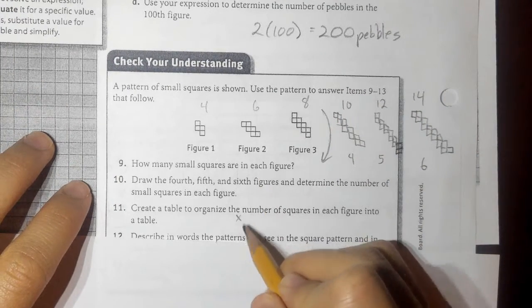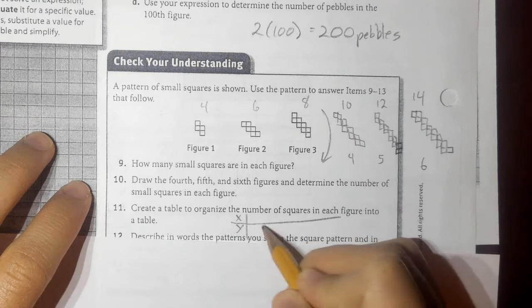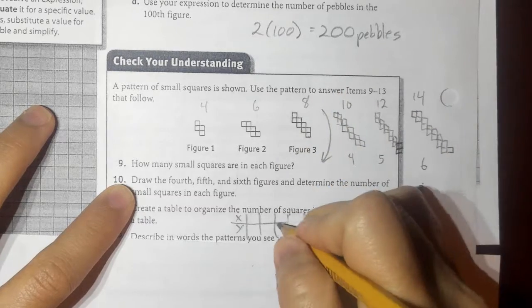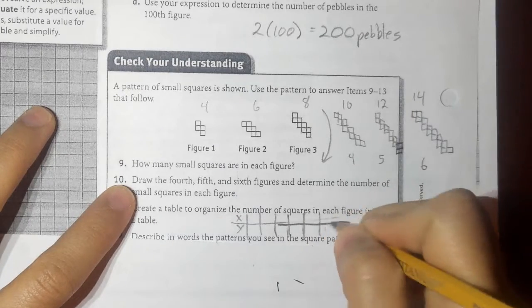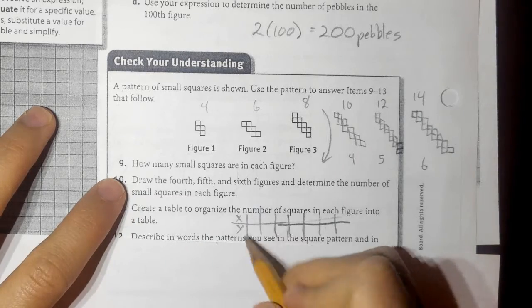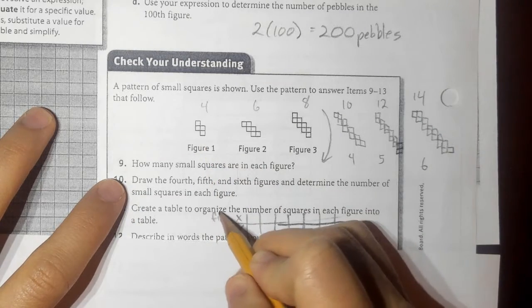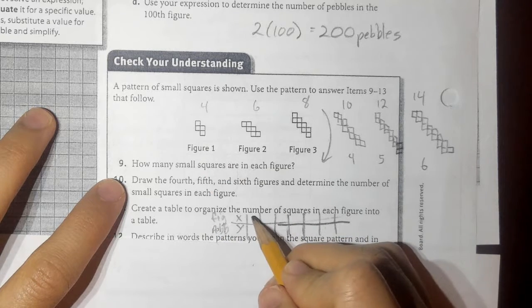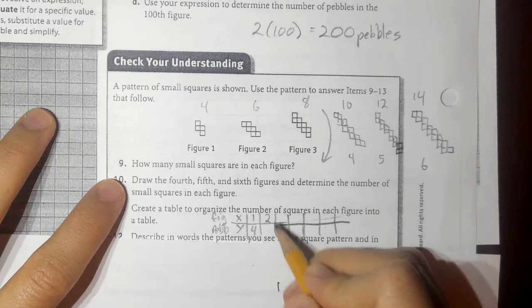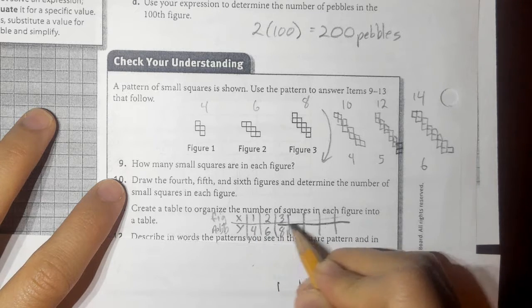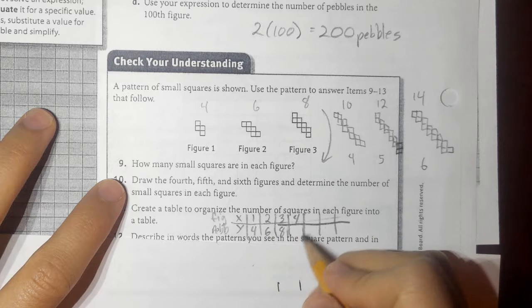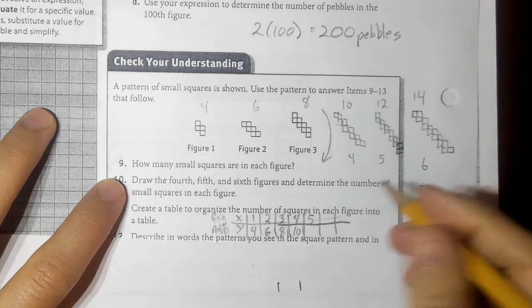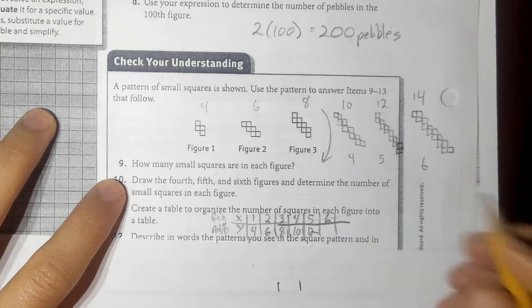Draw a table. So we have X, Y here. For figure 1, we're going to say that's X. And for Y, we're going to say that's the pebbles. So when my X is 1, I have 4. When my X is 2, I have 6. 3, I have 8. 4, I have 10. 5, I have 12. And 6, I have 14.